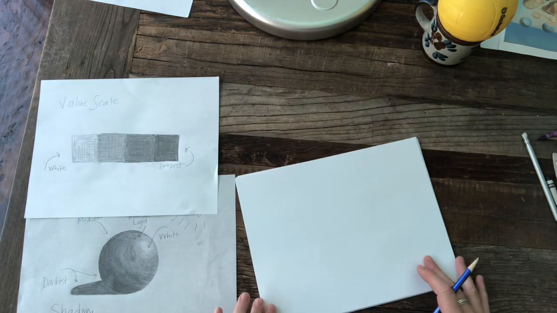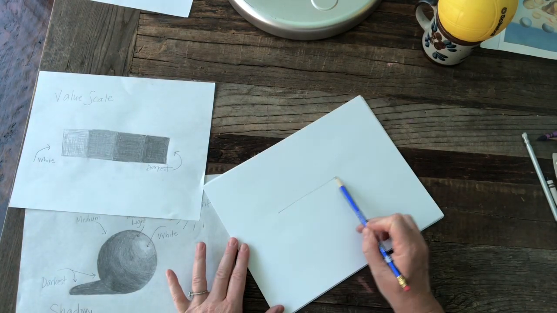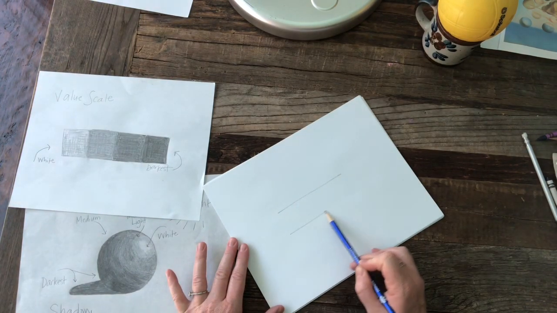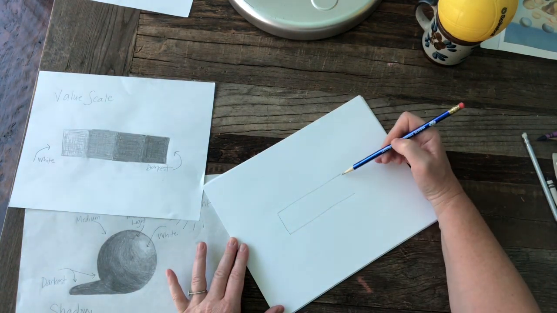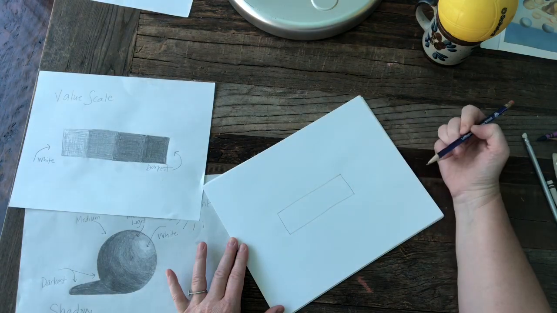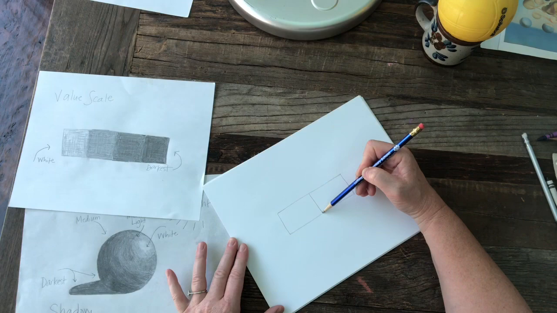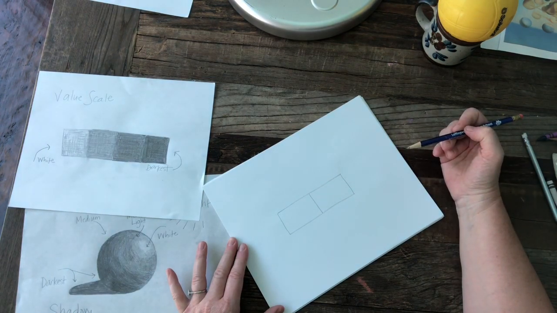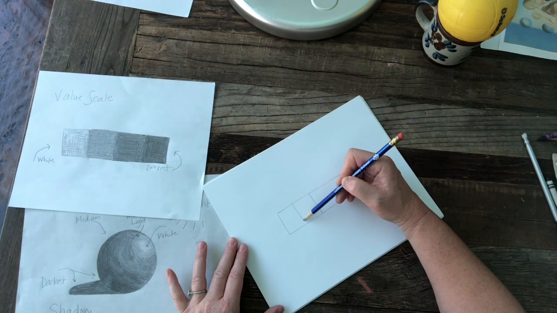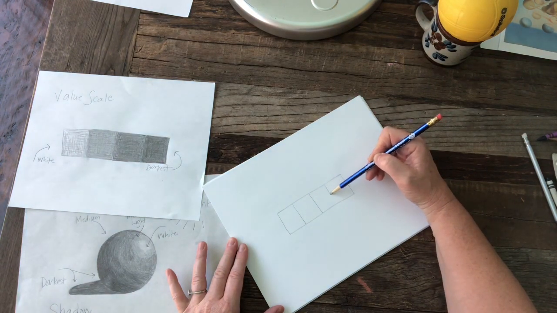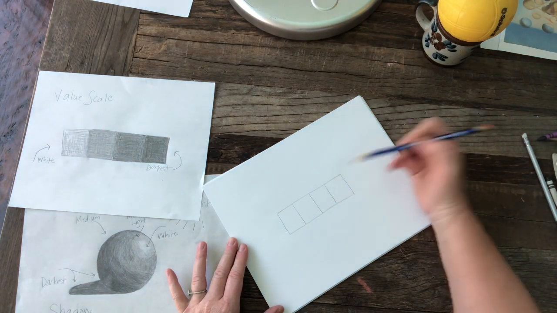So what I'd like you to do on this practice sheet is draw 2 horizontal lines in the middle, and then connect the top and bottom on the right and left. Split that bar in half approximately. It doesn't have to be perfect. And then split each of those bars in half again, so that you're left with 4 squares or 4 rectangles.